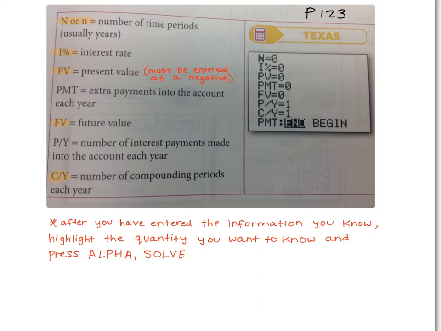Okay, so on your graphing calculators, you can go ahead and do the same equation that we were just doing, but with your graphing calculator, it can do it for you. It's going to prompt you for these things right here. So the first thing it prompts you for is n, which is the number of years. I is going to be your interest rate, and that is going to be written as a percent. PV is your present value, just like before. The only difference is that on your graphing calculator, when you enter your present value, you have to put it in as a negative.